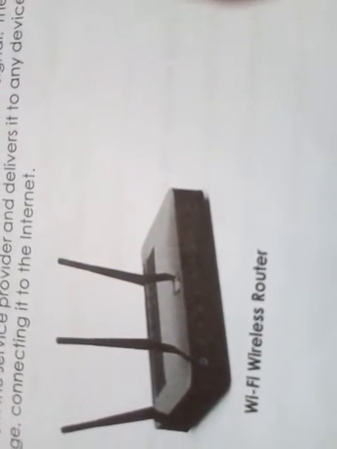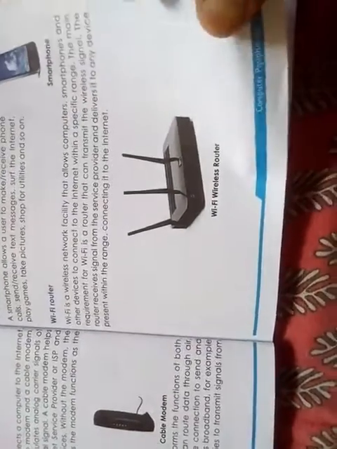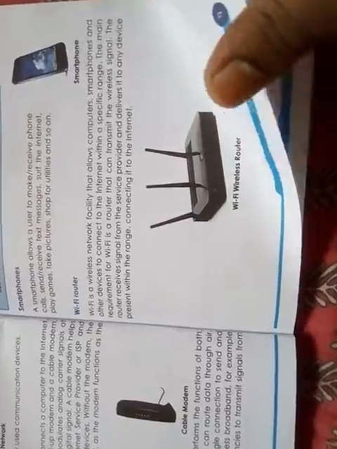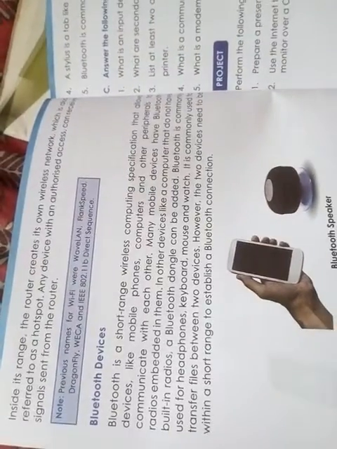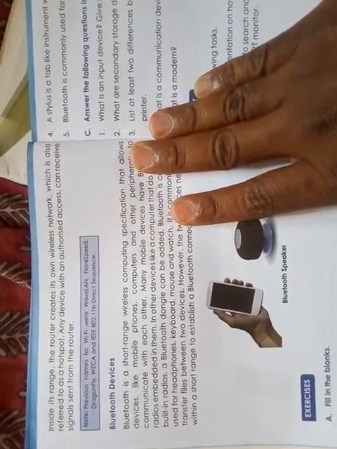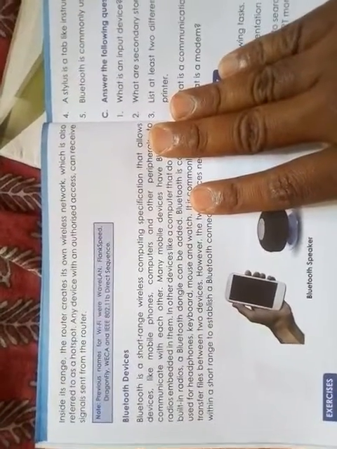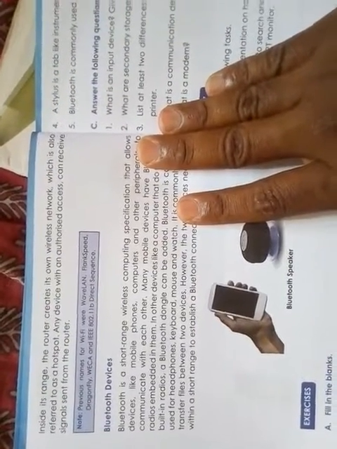The antennas are there, and the Wi-Fi connections are there. It works on the signal providers, meaning whatever SIMs you have inserted there, the internet connectivity and the range will depend on that. Inside its range, the router creates its own wireless network, which is also referred to as a hotspot. Any device with authorized access can receive signals sent from the router. This is about the Wi-Fi router.